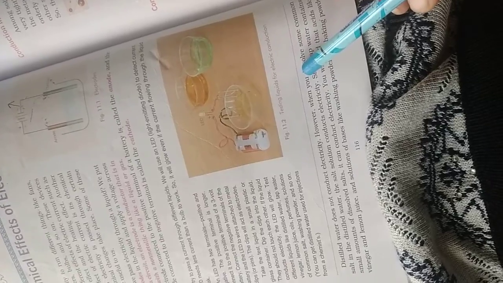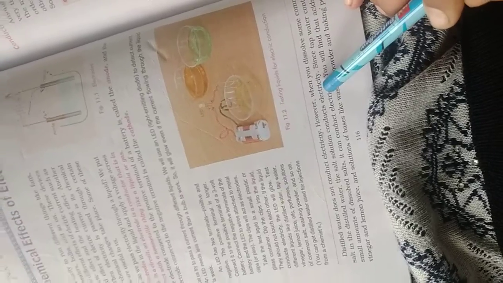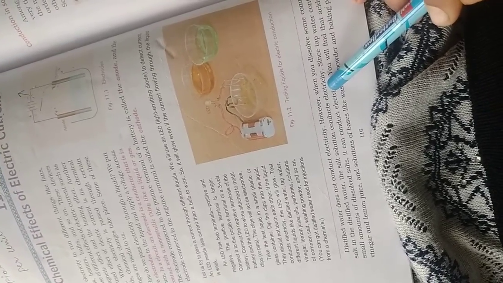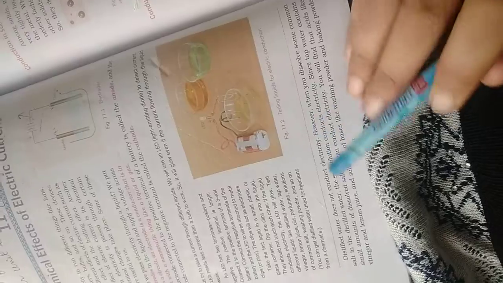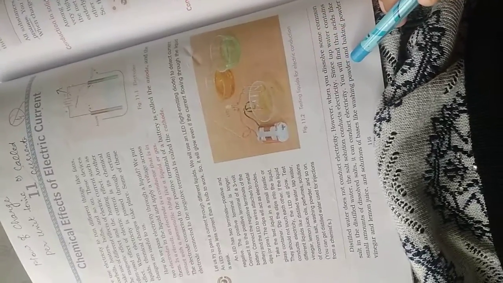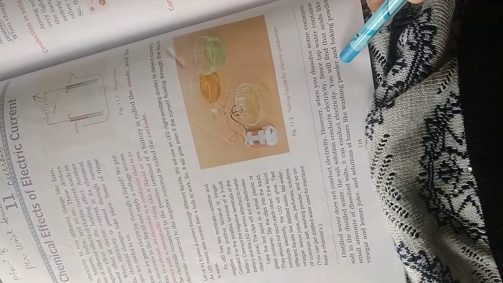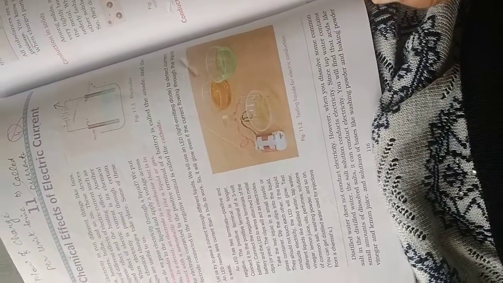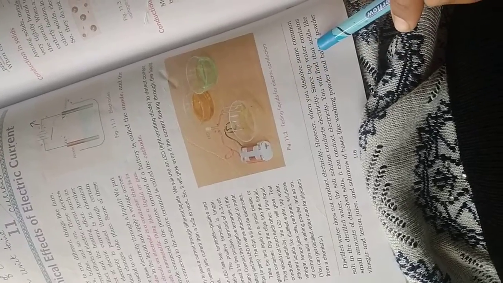Since tap water contains a small amount of dissolved salt, it can conduct electricity. You will find that acids like vinegar and lemon juice and solutions of bases like washing powder and baking soda conduct electricity. So tell me, what are acids? Acids are sour in taste and bases are bitter in taste. Vinegar and lemon juice are acids, and washing powder and baking soda are bases, which are bitter in taste, and they conduct electricity.